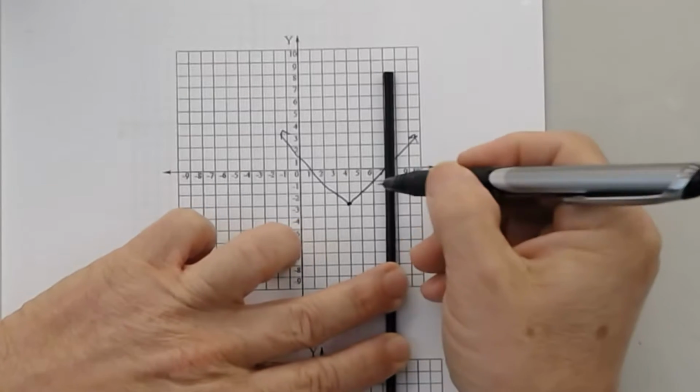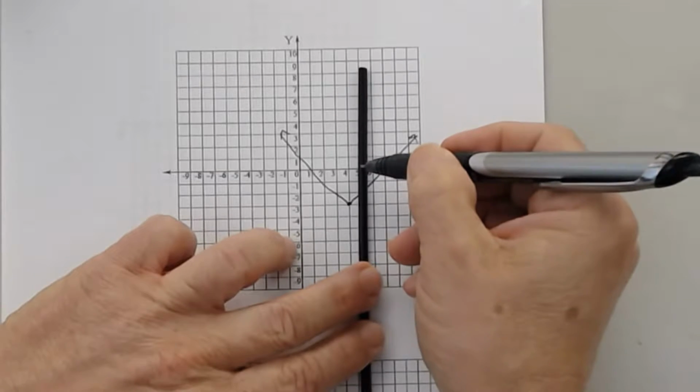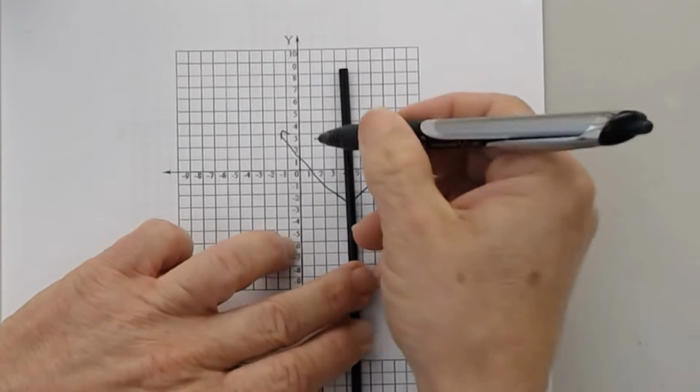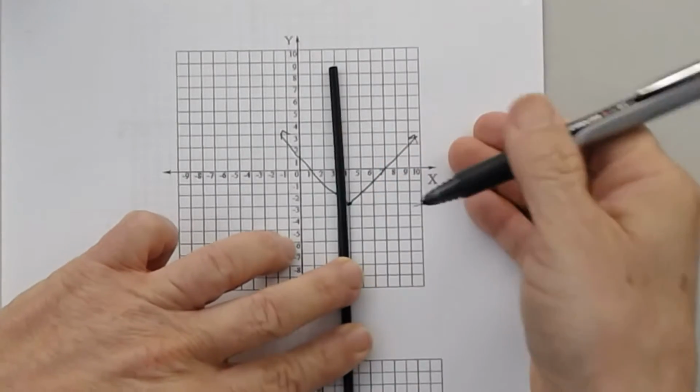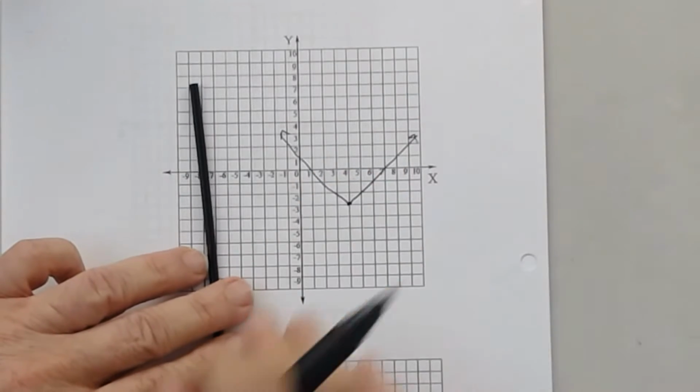So basically that means that for this x value, there's how many y values? 1. For this x value, there's how many y values? And so on. So hence that's the definition of a function. For each x, there's only one y. So that's a function.